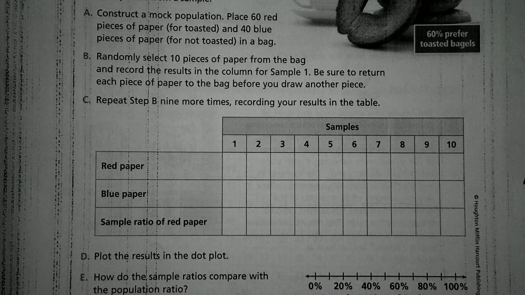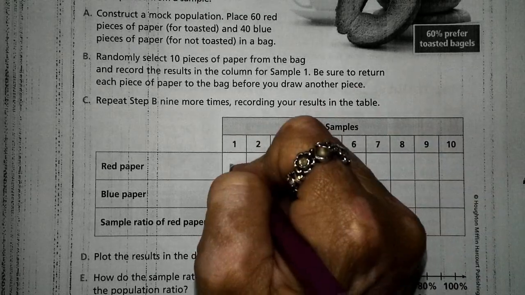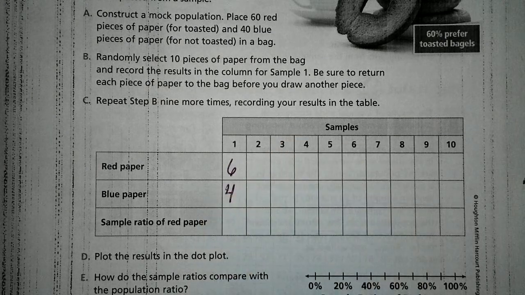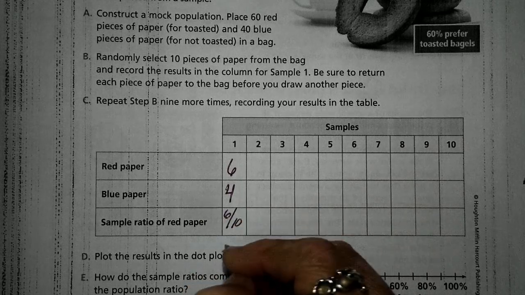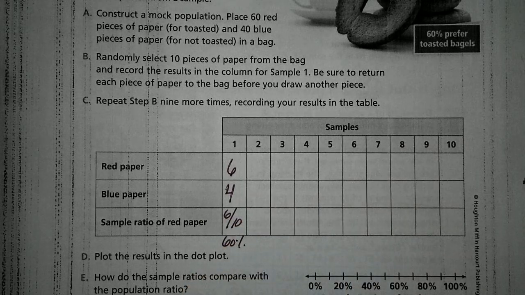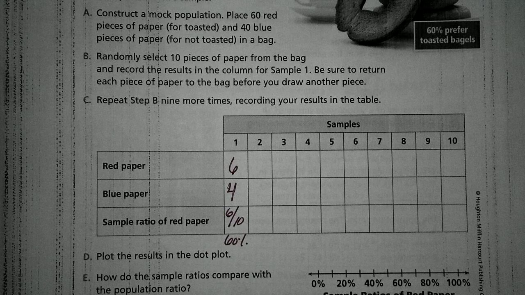And then you can see that the first time I did it, I got 6 red and 4 blue. So my ratio would be 6 to 10, which is 60%. Okay, so then next time, every time you do it, you're going to have to clear stats. So where do we put the 7 to 10 or 6 to 10? Like, do we write that down somewhere? Yeah, hold on. You're going to write it in on page 406.